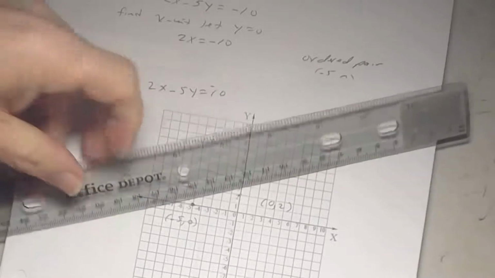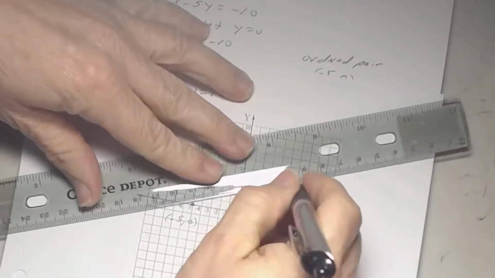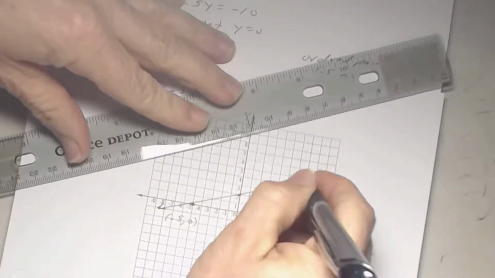In my math lab, you remember you would click on the graph icon, and then you put the two intercepts, and it draws it for you. But on the test and in the worksheet, you actually have to draw it by hand. Don't forget to draw the arrows, though. All right. Okay, so there's the graph.